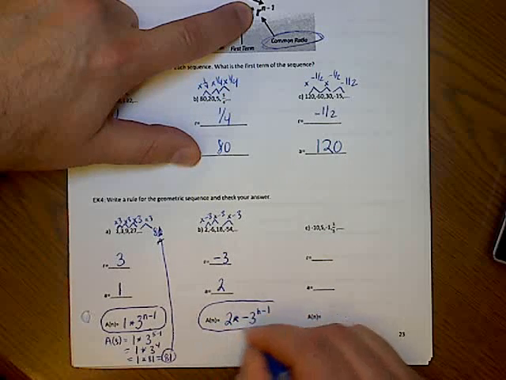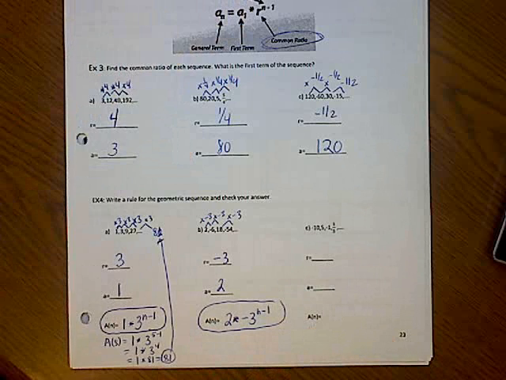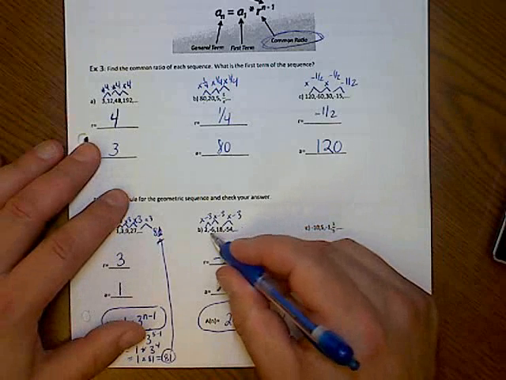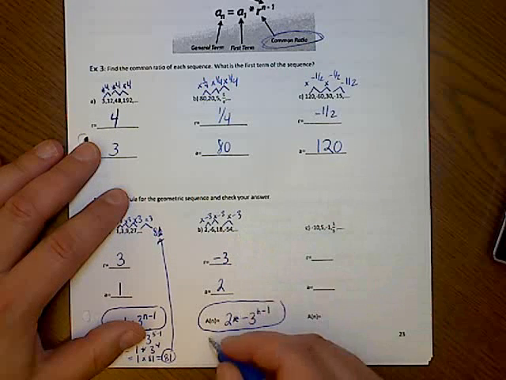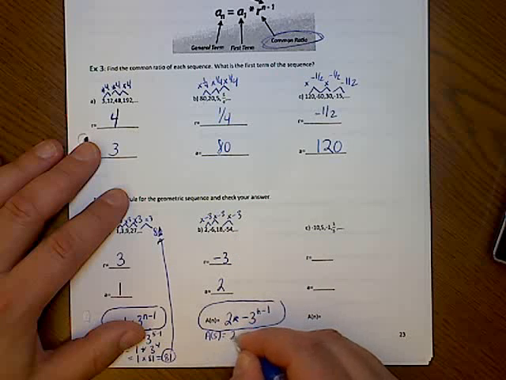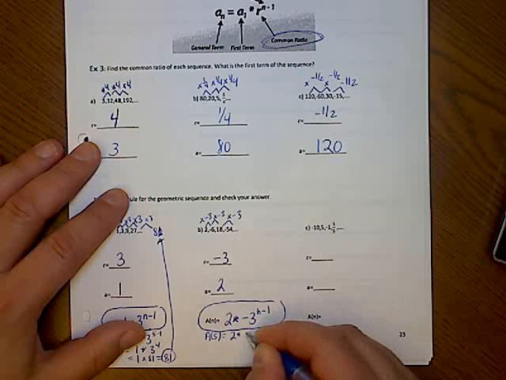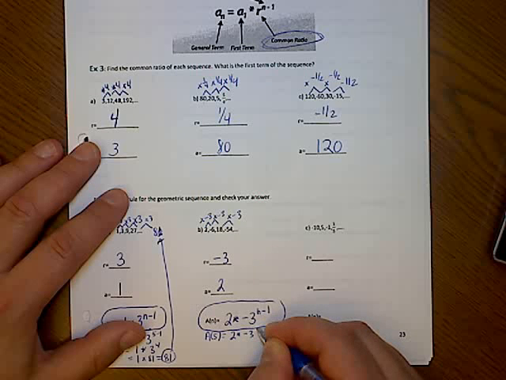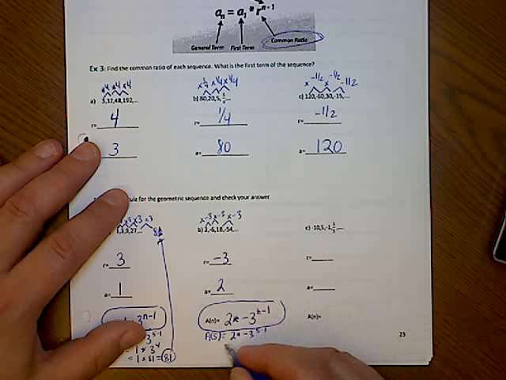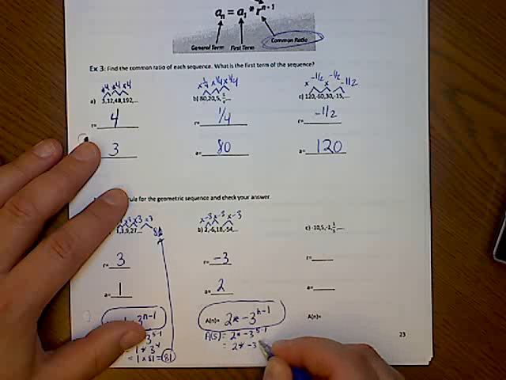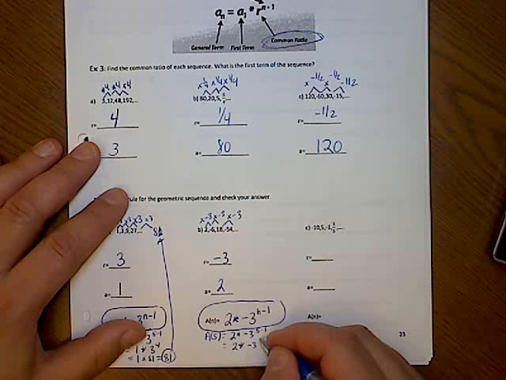There's my rule for the geometric sequence. All right, test one. So I want to see what the 1, 2, 3, 4, fifth term is going to be again. A sub 5 equals 2 times negative 3, 5 minus 1. 2 times negative 3 to the 4th power.